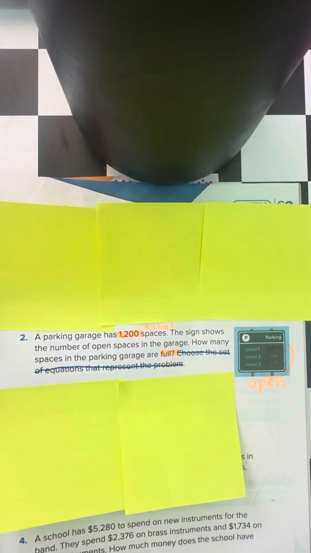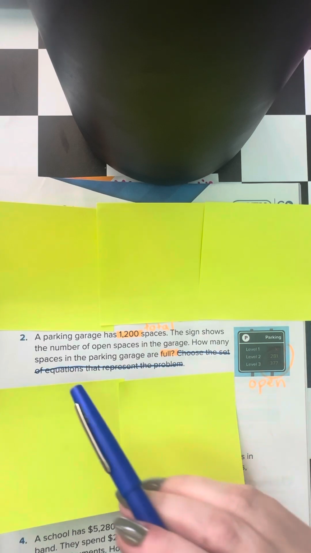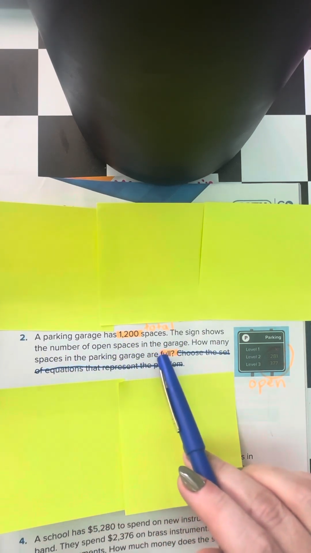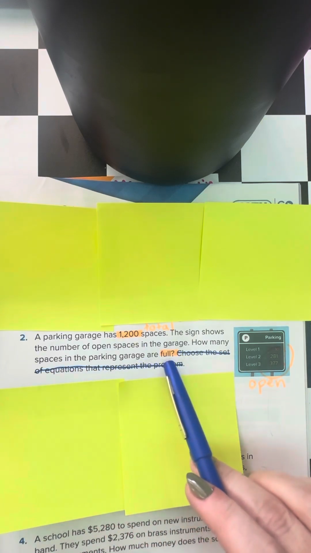Hey kiddos, I'm going to model how to do addition and subtraction with regrouping. Here's our word problem we're going to solve instead of doing what the book says. A parking garage has 1,200 spaces. The sign shows the number of open spaces in the garage. How many spaces in the parking garage are full?